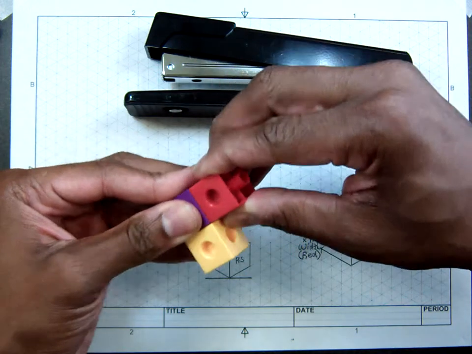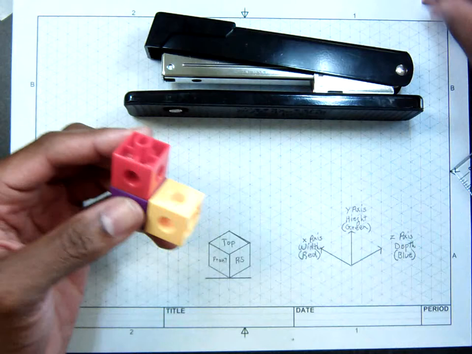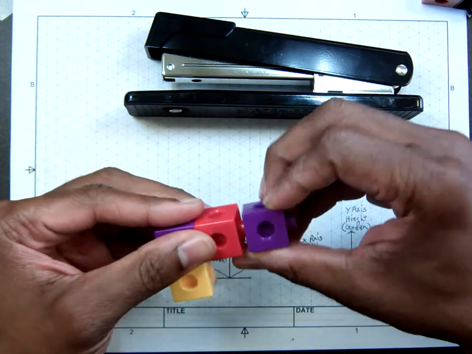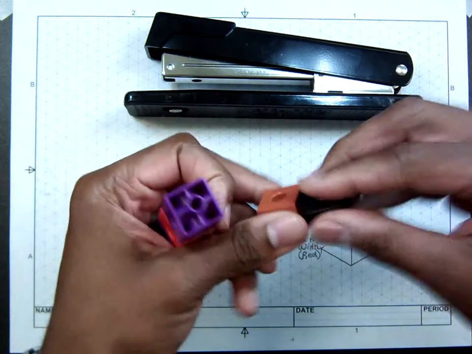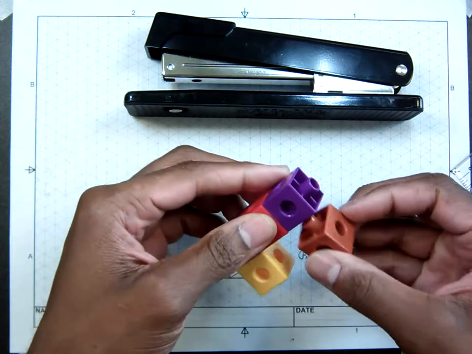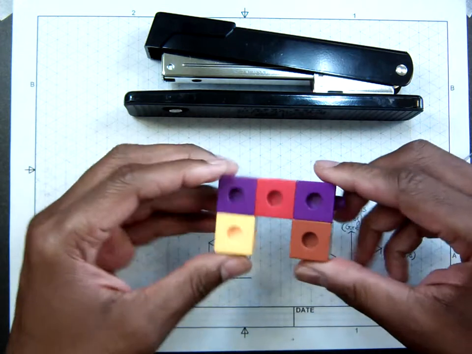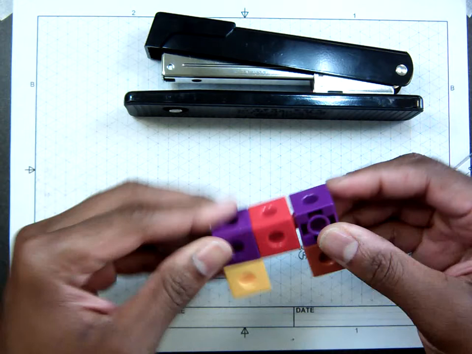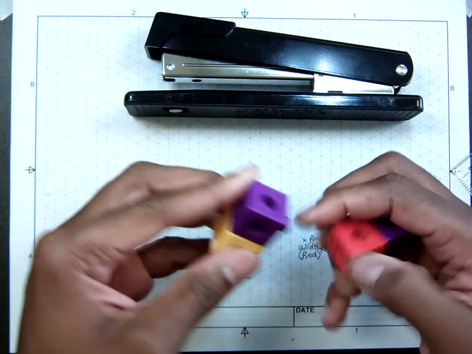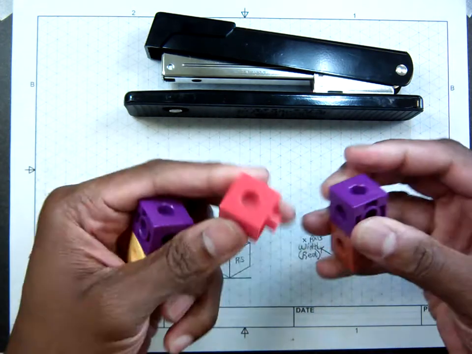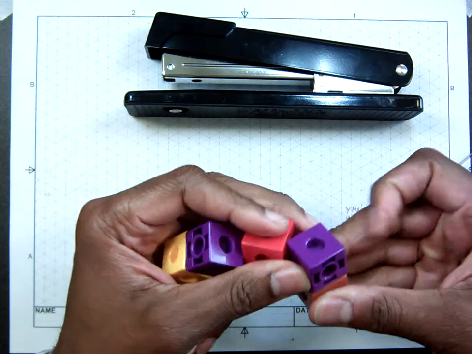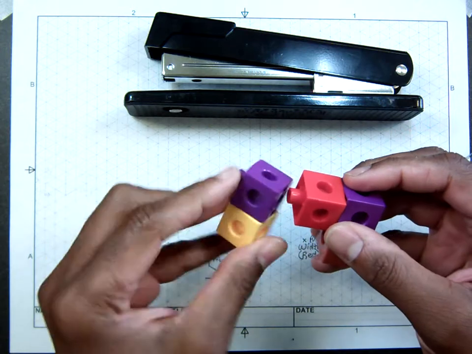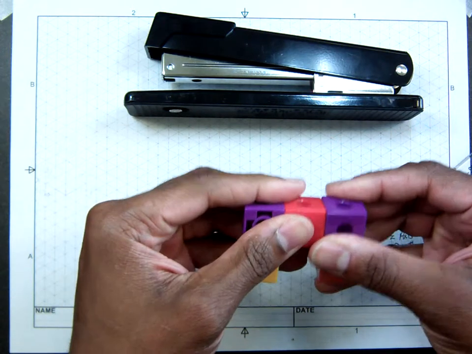This tutorial is to show you how to create letter A of our homework. So we are creating our horseshoe. Let me do it like this. Angle that one down. Just like so. So we're going to be creating our horseshoe.